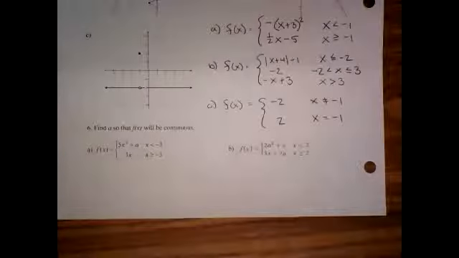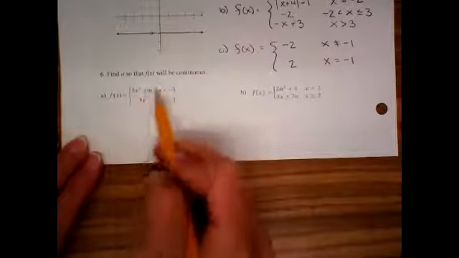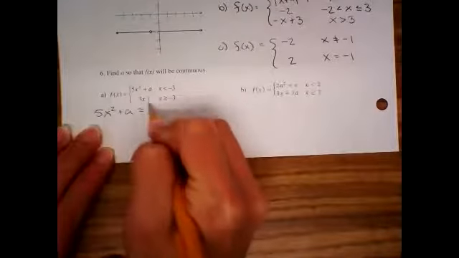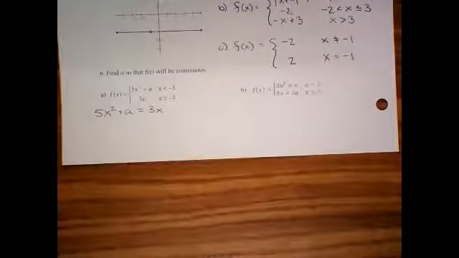All right, and then these last ones. Find A so that the graph will be continuous. All right, if the graph is continuous, that means the two pieces meet up. Are you following me there? You just want them to meet and make friends. That means you're going to set them equal to each other. It is literally that simple. You're going to take this 5x squared plus A, and set it equal to the 3x. If you want the two pieces to meet up, set them equal. That's logical, right? Like that makes sense.